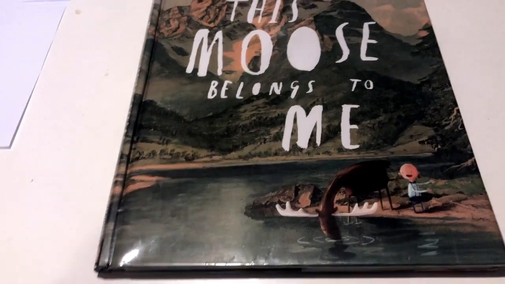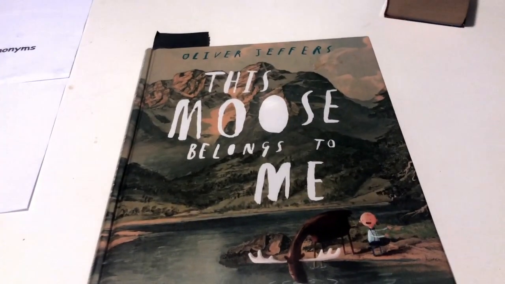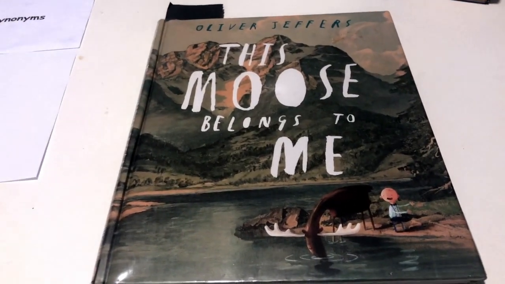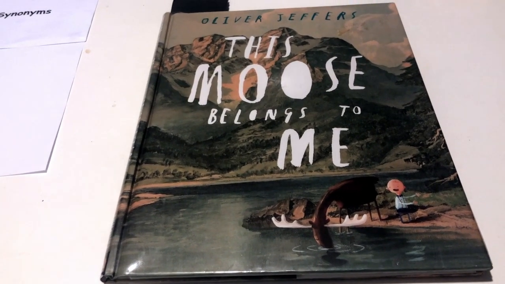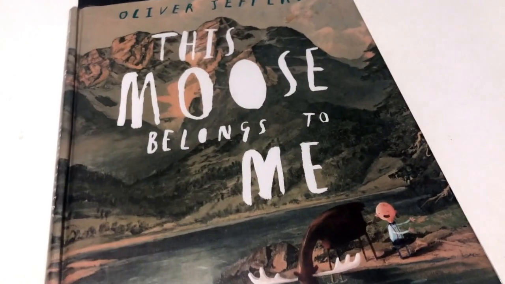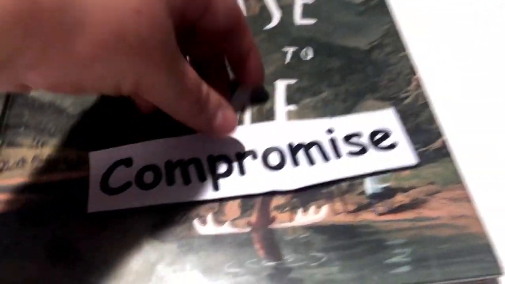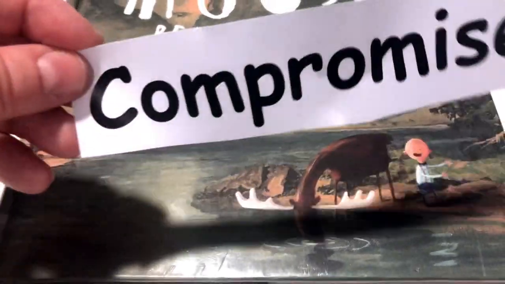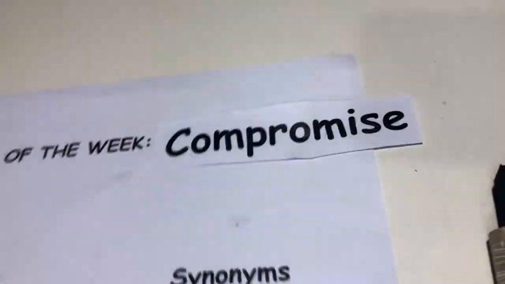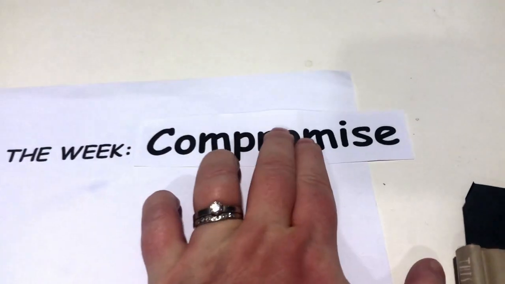So can we have a drum roll please? And I will introduce the word of the week. So drum roll please. And the word of the week is compromise. Okay, so let's put that here on our sheet which says word of the week, and it is compromise.